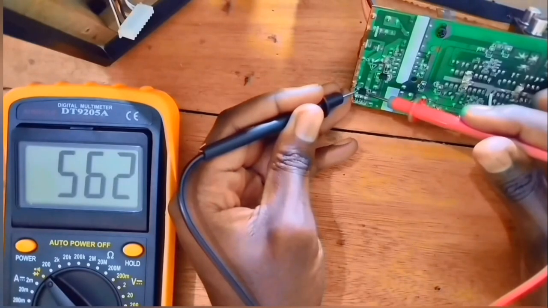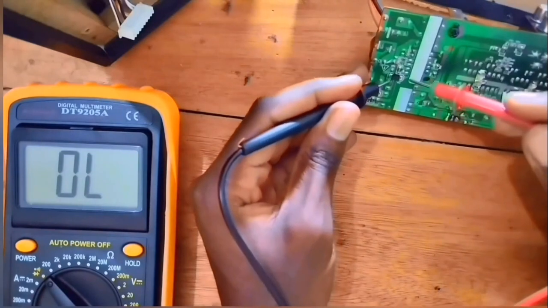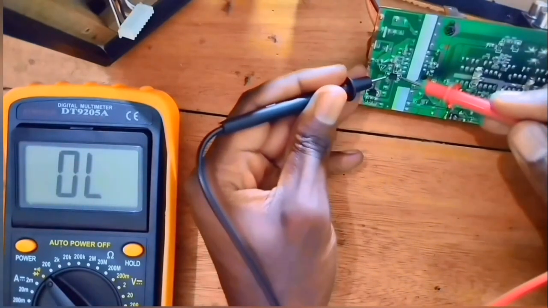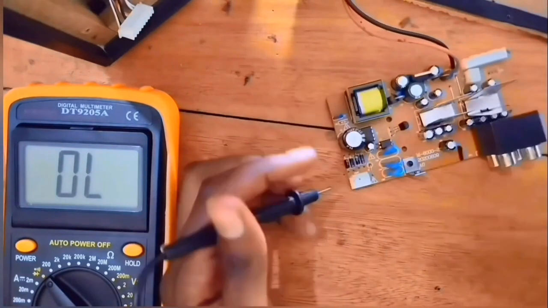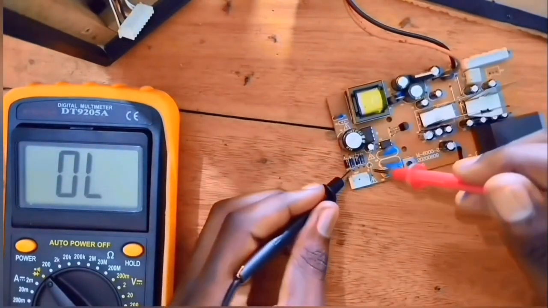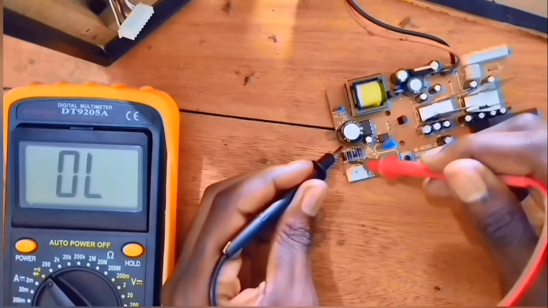This diode is good. This also is good. This one here is good.